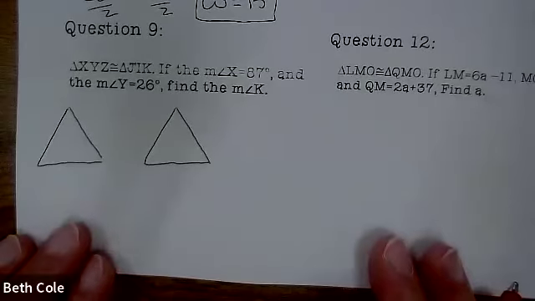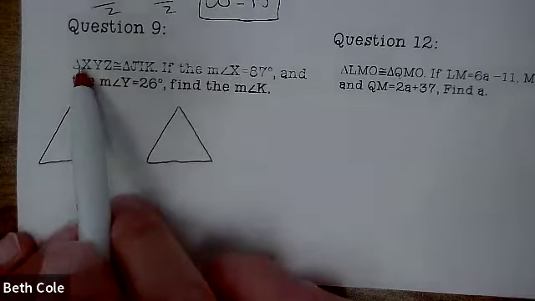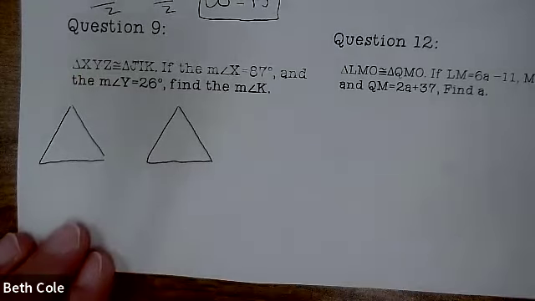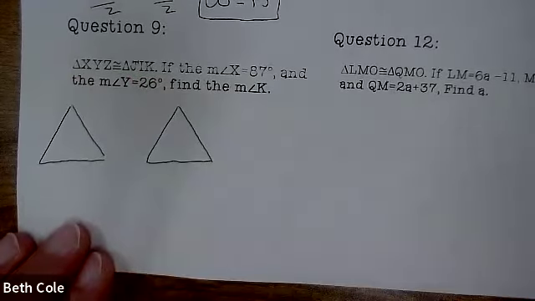Just draw 2 things that look triangle-y, and we're going to label stuff. We're not going to get out a protractor and measure anything. Okay. So what's our first triangle called? It doesn't matter where you put the X, Y, Z, but when you put the other letters, which is J, I, K, you want to make them match up.